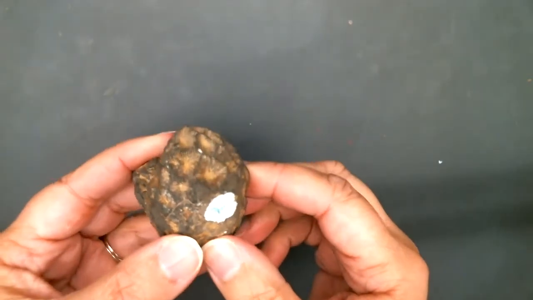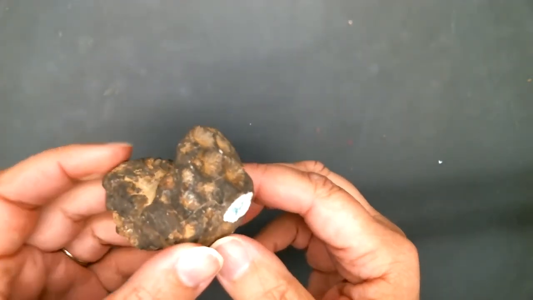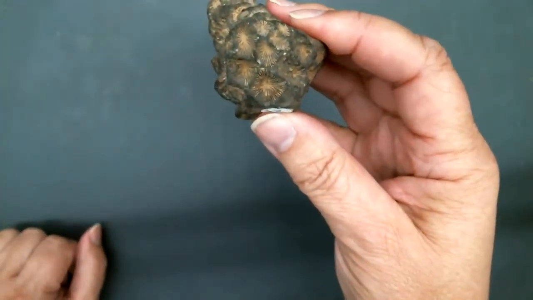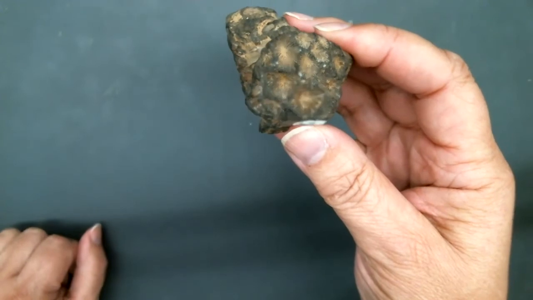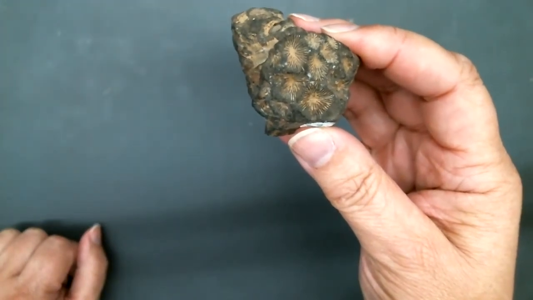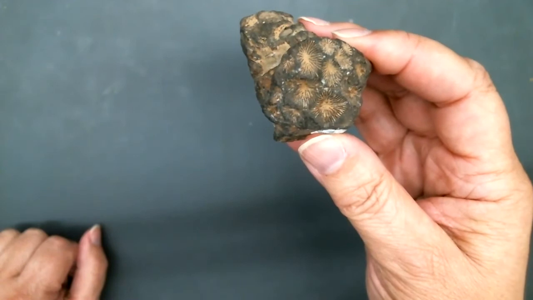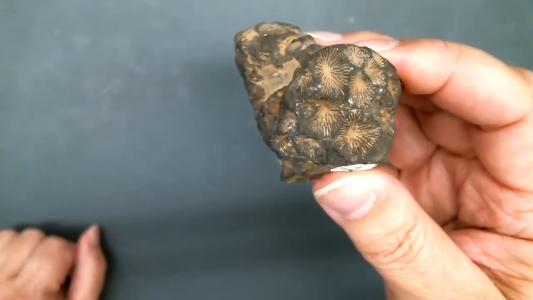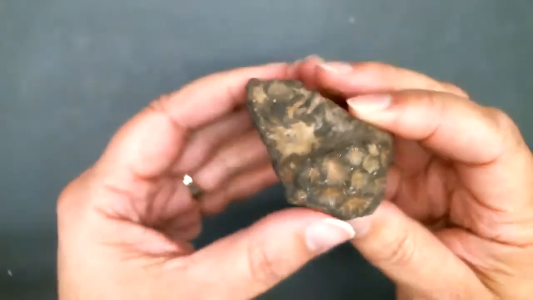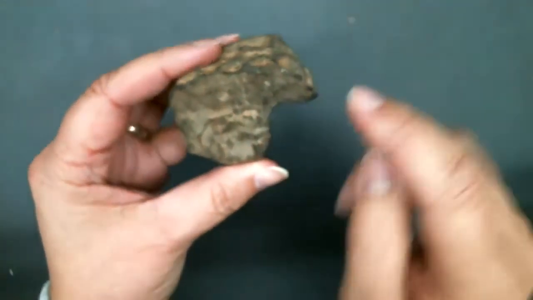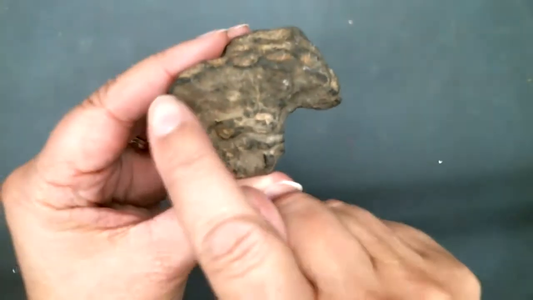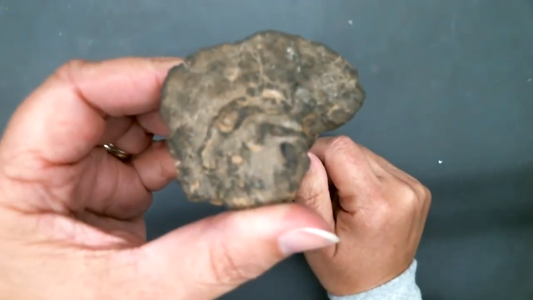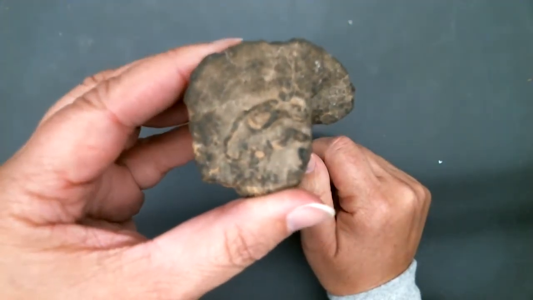As I turn it, you should be able to see that it's indented there, and it's kind of like a star shape, like there's a radiation of lines extending from the center of each of those indentations. There you go. This is kind of interesting because there's kind of a layering effect. Let me see if it'll get into focus, if I stop turning it around.